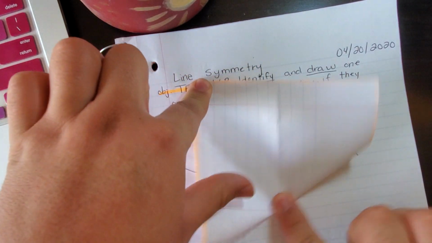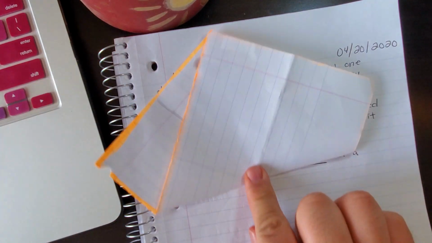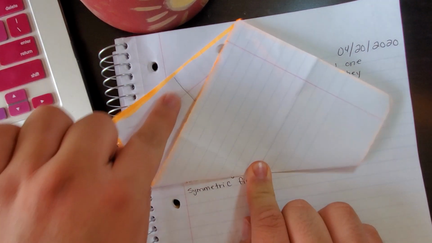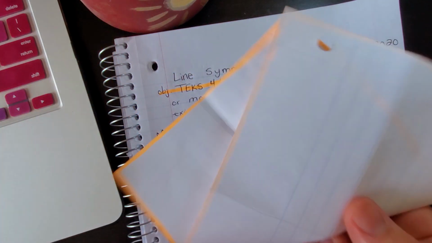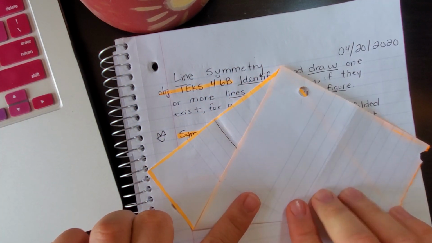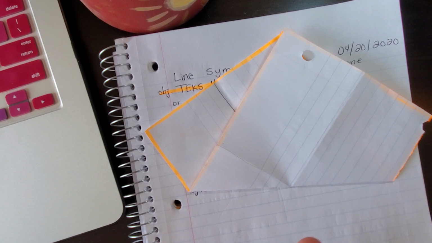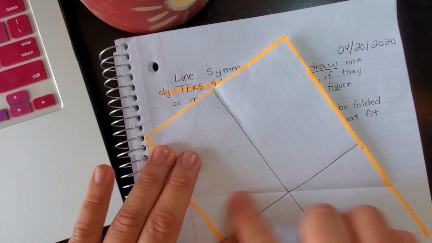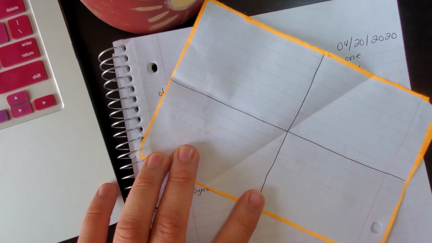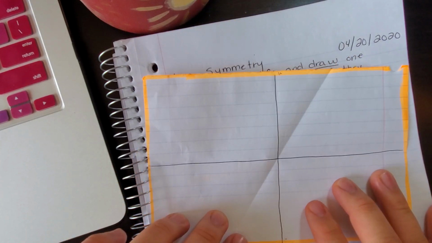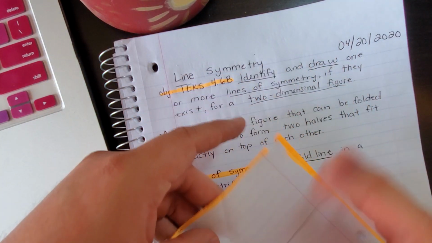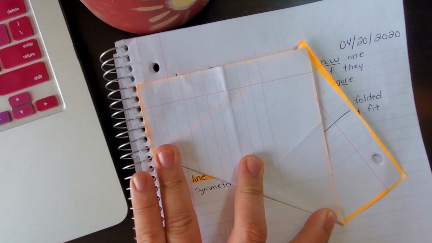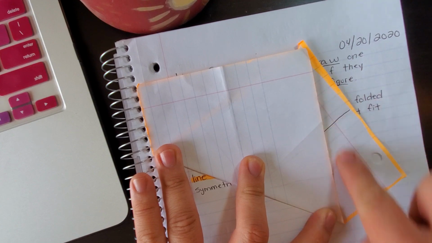Well, I folded it diagonal, but did it land exactly on top of each other? No. As you can tell, we have spaces on each side that do not land on top of each other. It doesn't give me the exact shape, right? So this line that formed, we cannot consider that a line of symmetry. Even if we do it the other diagonal way, they need to land perfectly on top of each other. You still see that empty space over here.